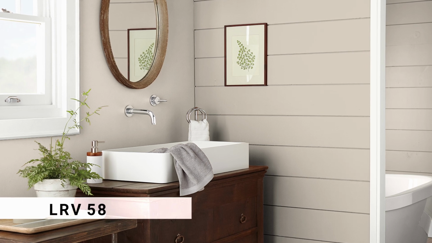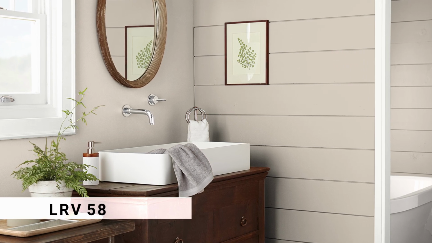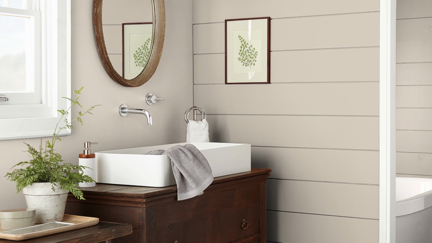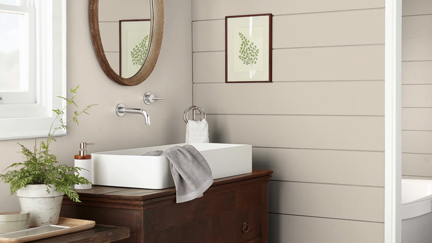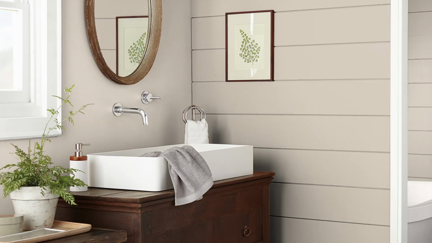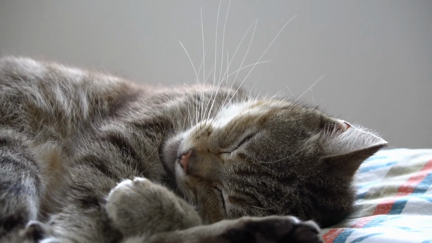It's also sitting at a 58 LRV, which does make it the lighter of the two colors because it has that added warmth, and maybe a good choice for the parts of your home where you want to make it feel a little more cozy and comfy. This is probably my family room pick in this palette.